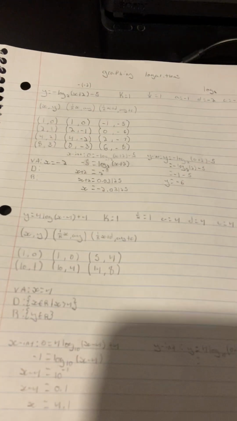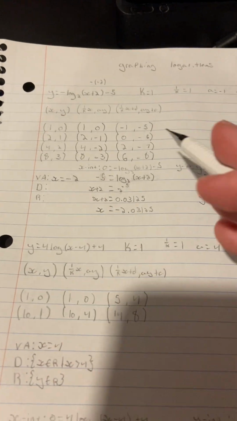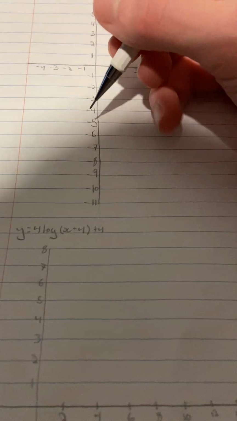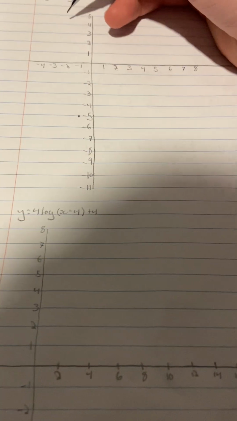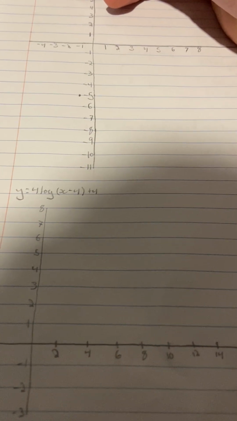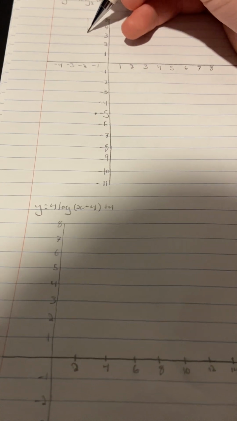So starting off here, we got -1, -5. Right here. Also, let's just add in our vertical asymptote of -2.